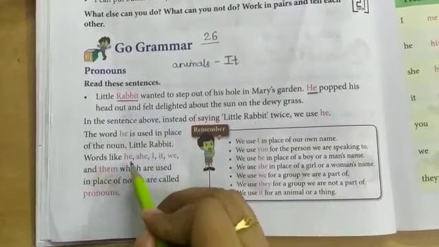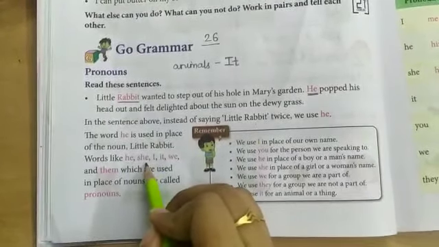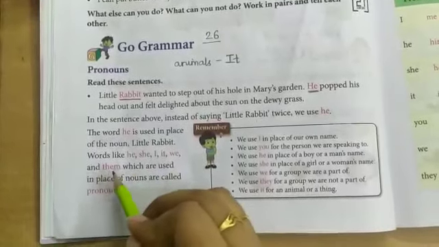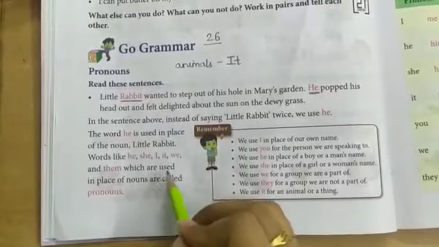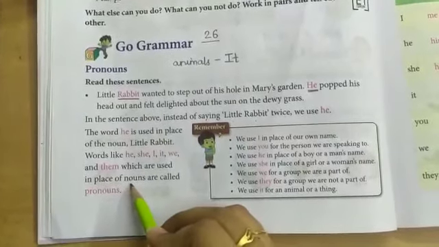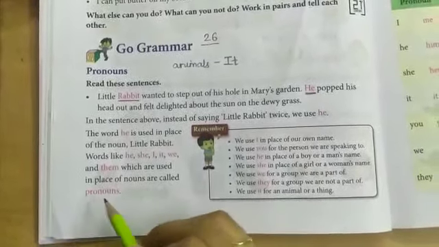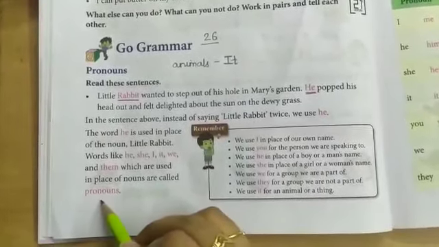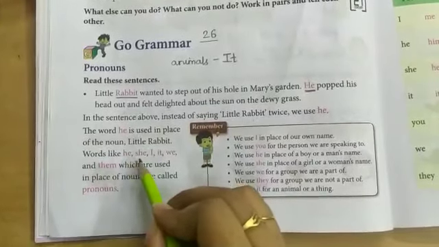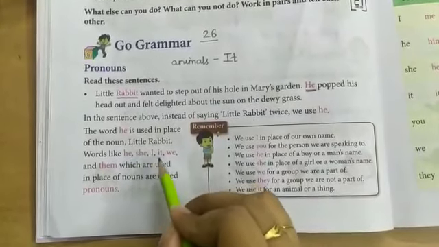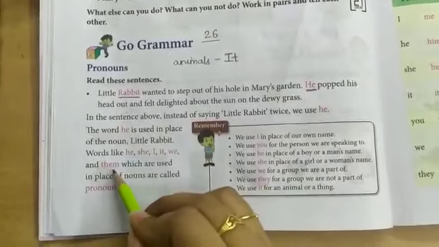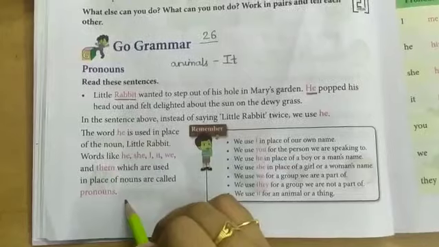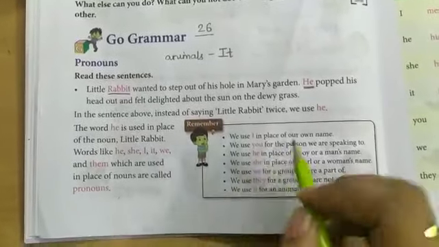Words like he, she, I, it, we, and them, which are used in place of nouns, are called pronouns. Let's read the examples again. Examples of pronouns are he, she, I, it, we, and them. These are a few examples of pronouns. Let's read more about them.